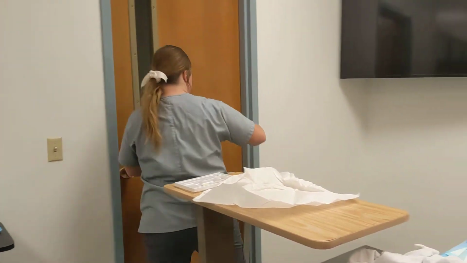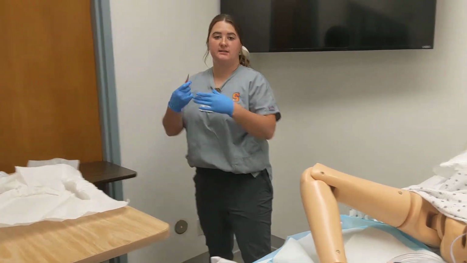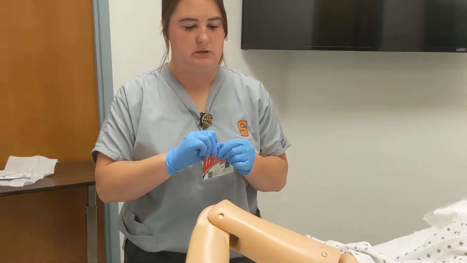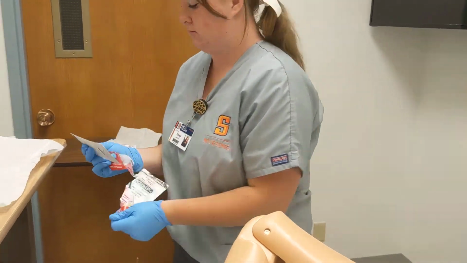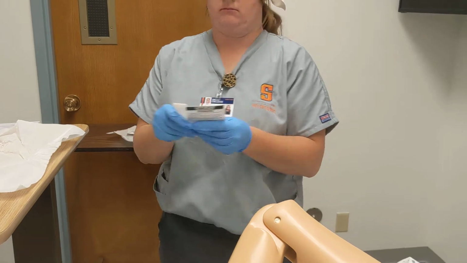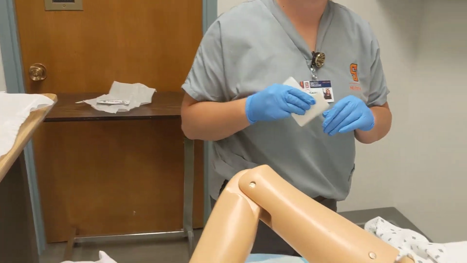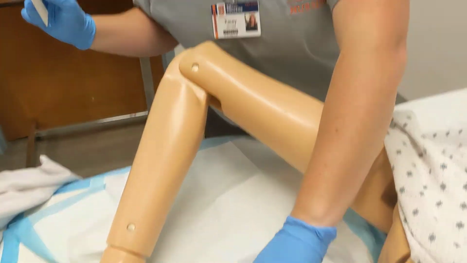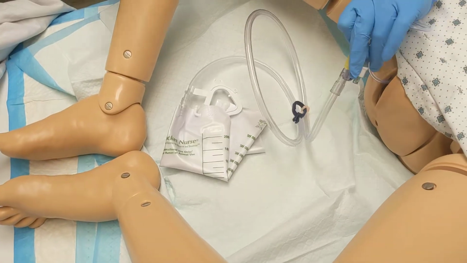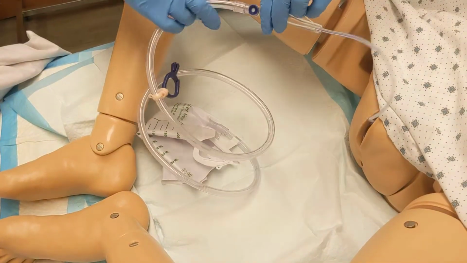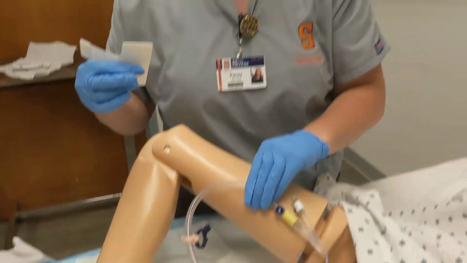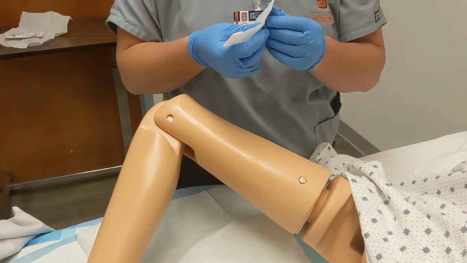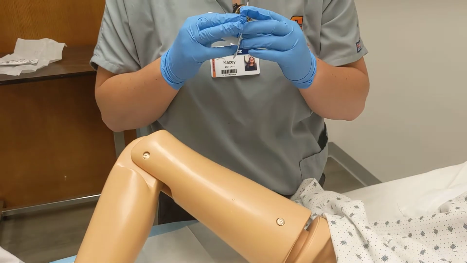All right, and now we're going to place this leg band on the patient. And you can ask them what leg to put it on, and we just want to ensure that there is enough slack here that they have a little bit of room to move. So we'll do it here on this right leg.